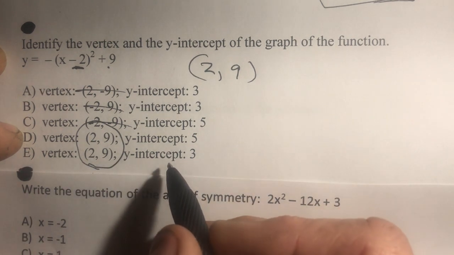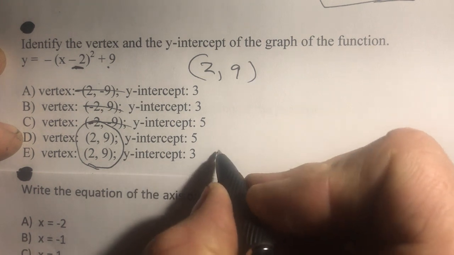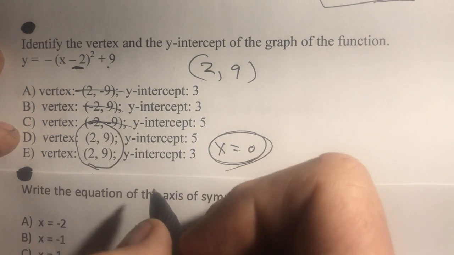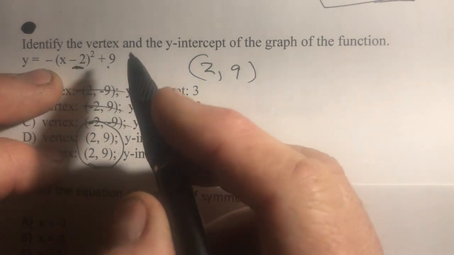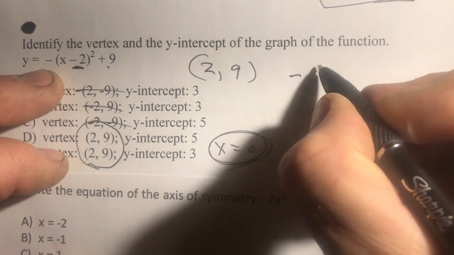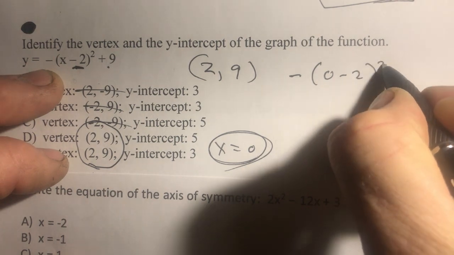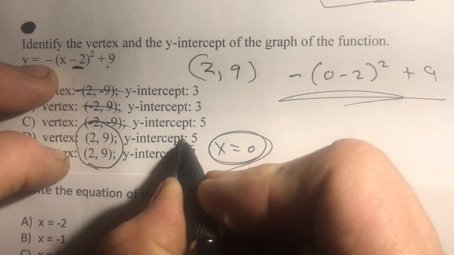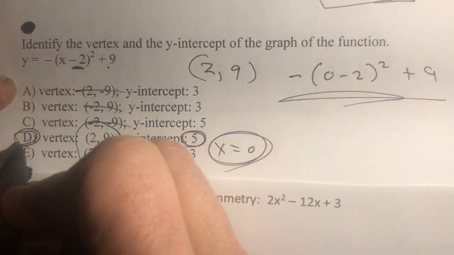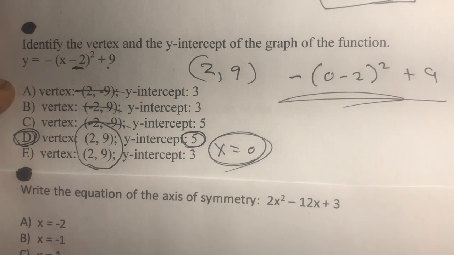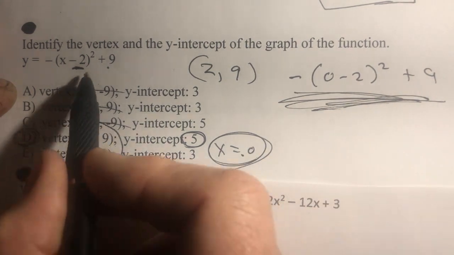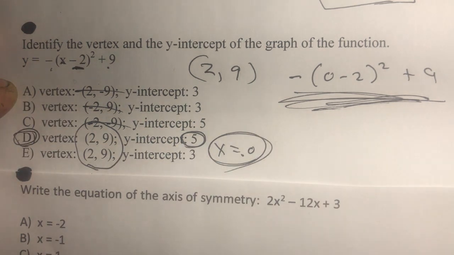So on this one, I got to find the y-intercept. All right, well, the y-intercept is when x equals 0. That's what the y-intercept is. So I put 0 in for x. So I can just type this in, negative 0 minus 2 squared plus 9. Just type that in the calculator, just like that. And when I do, I get 5. Right there, 5. There's my answer, D. Okay, so again, just type this in the calculator, put 0 in for x, and that gives you your y-intercept.